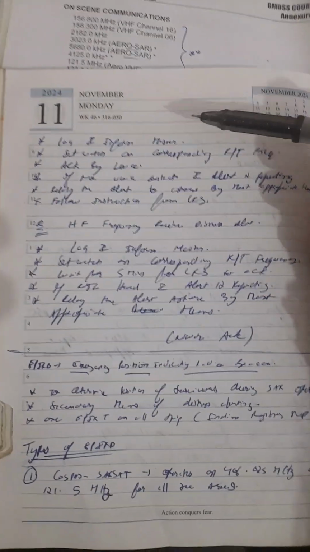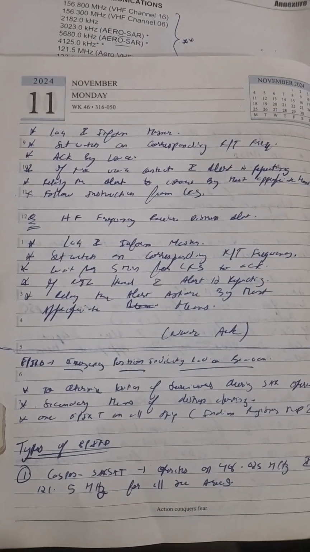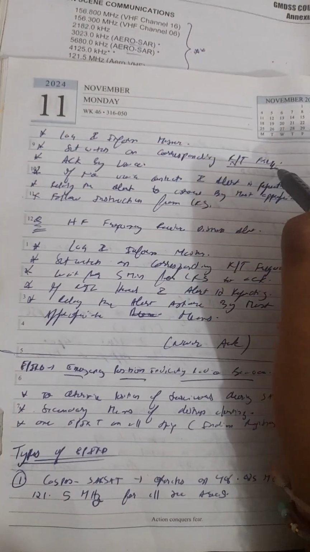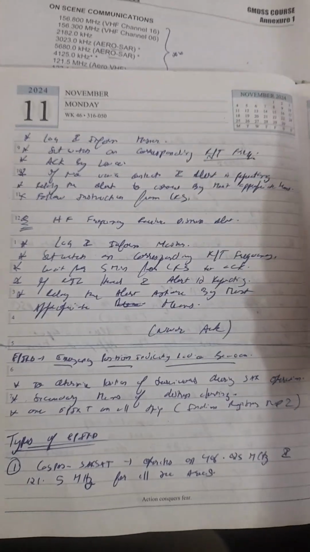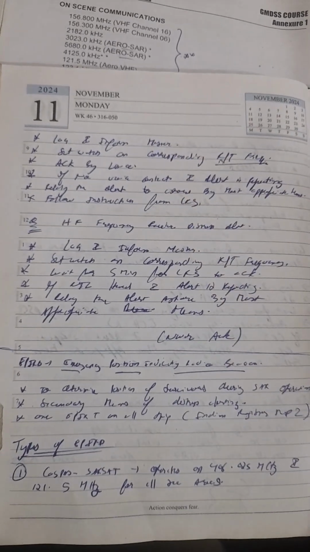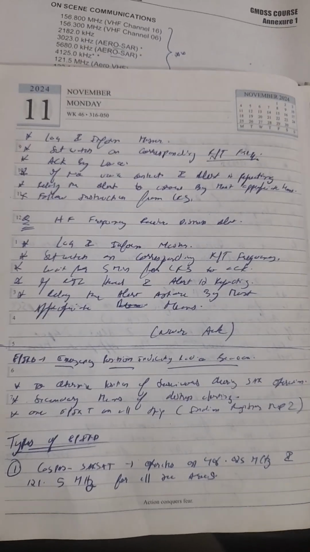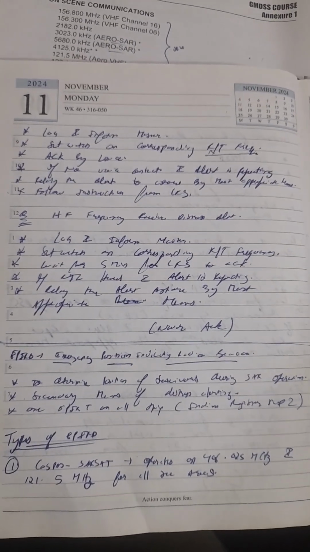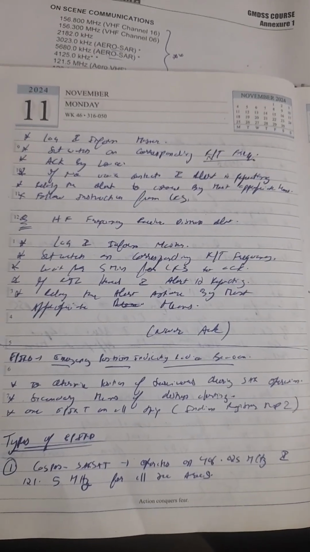So in that case what we will do is log and inform the master, and set watch on the corresponding RT frequency. Like, corresponding RT: if you receive on 2187.5, then you have to shift to 2182. Then acknowledge by voice; if no voice contact and the alert is repeating, relay the alert ashore by most appropriate means and follow the instructions from the CRS.